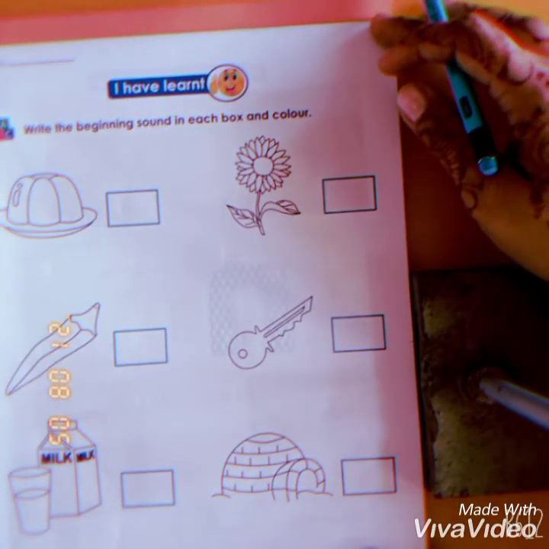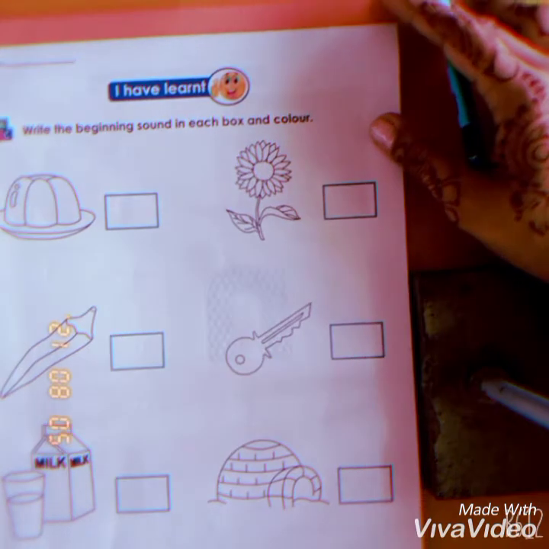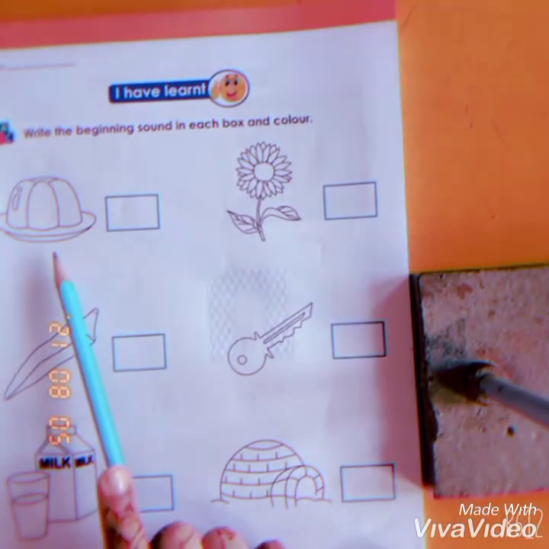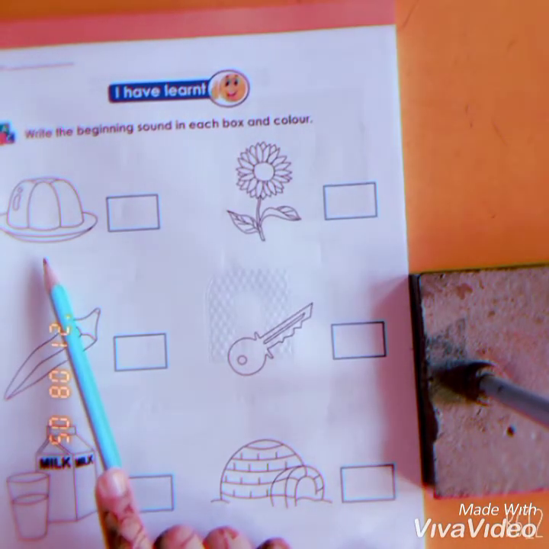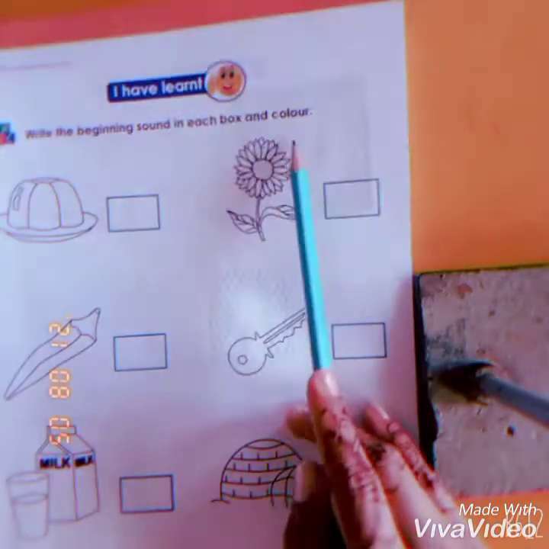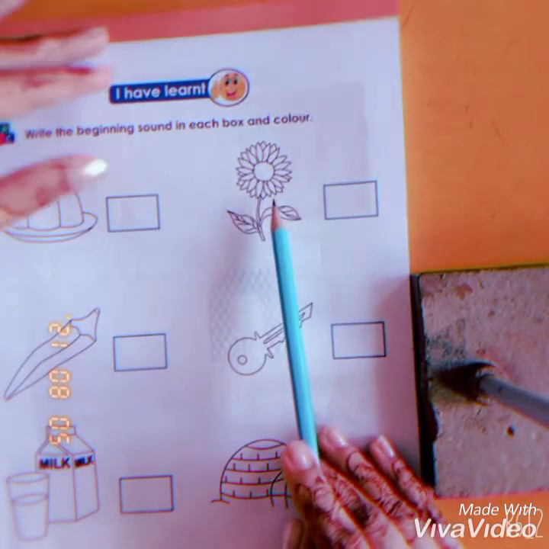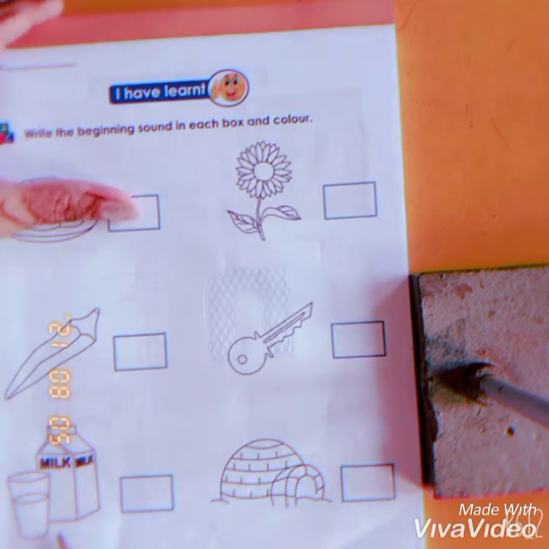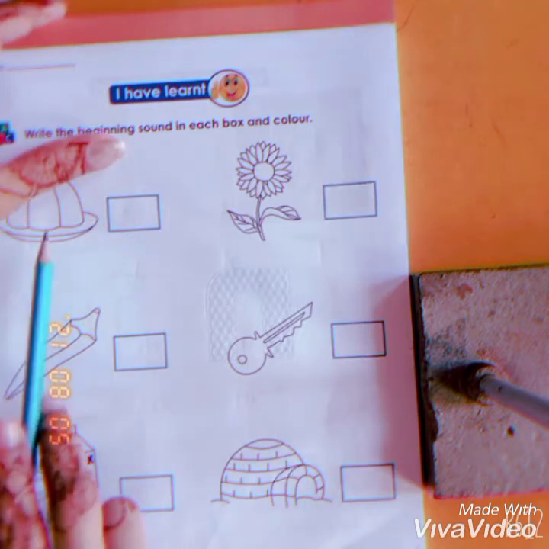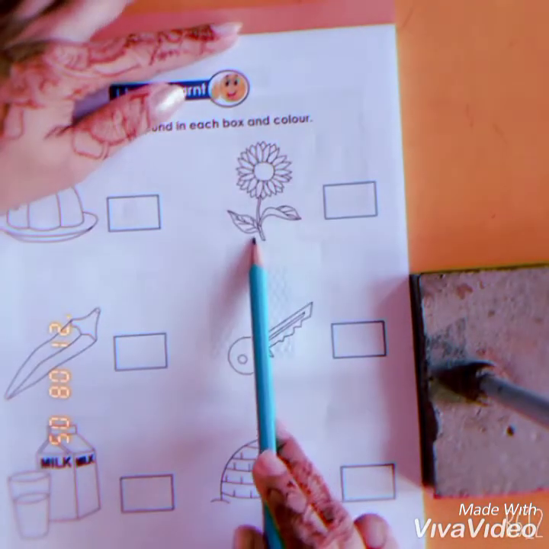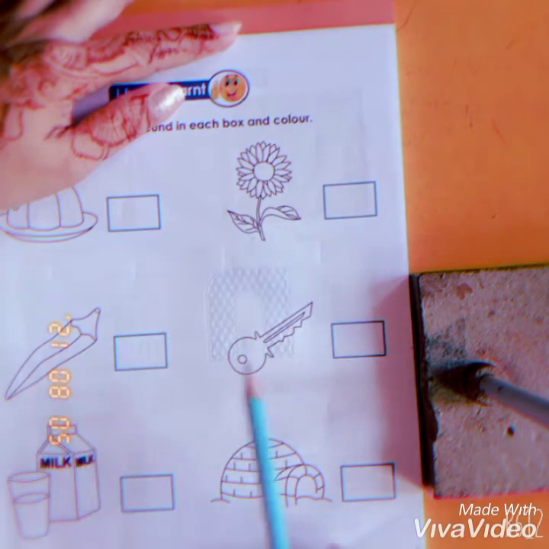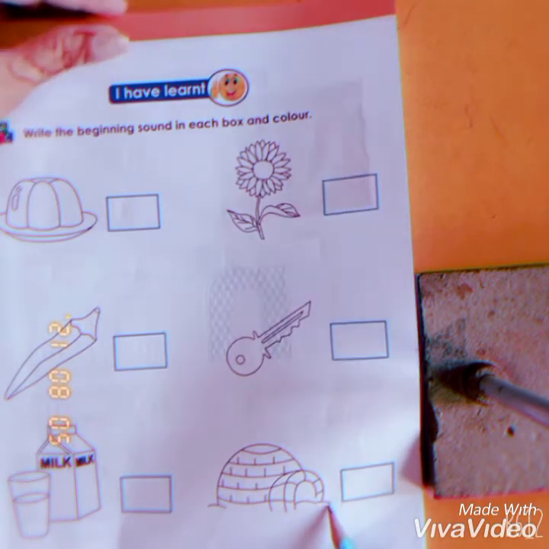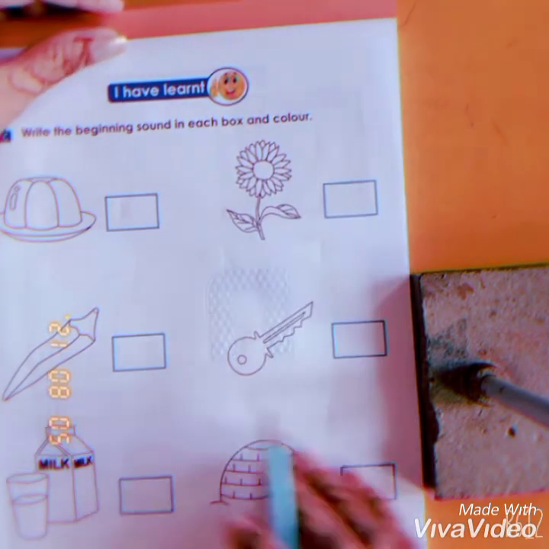Students, here are the pictures. What's this? It's jelly. Flower. Lady's finger. Key. Milk. Igloo. Students, firstly you have to write the beginning sound.